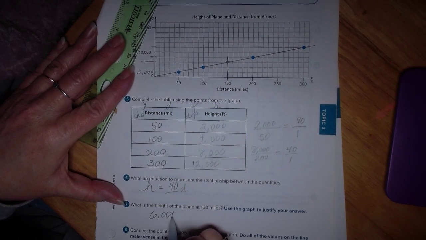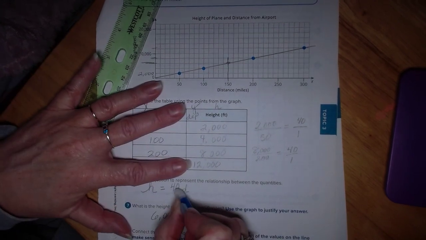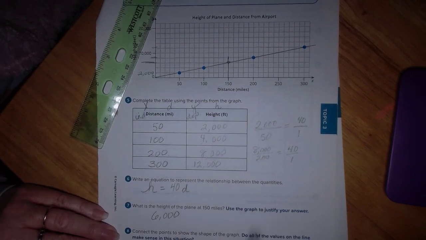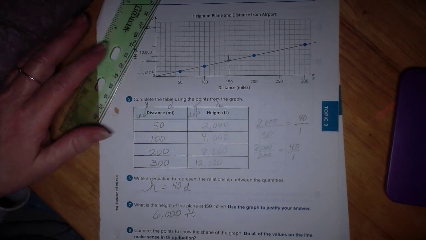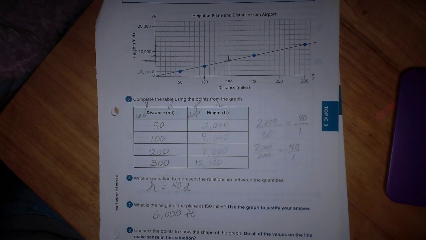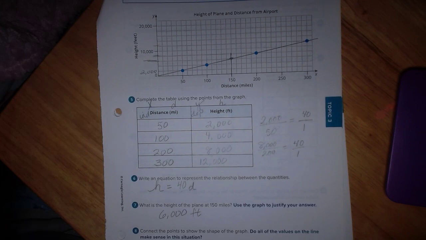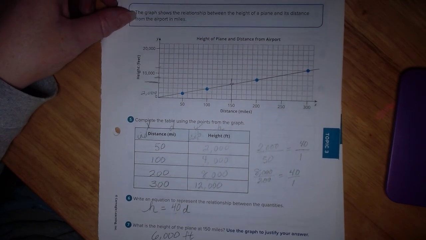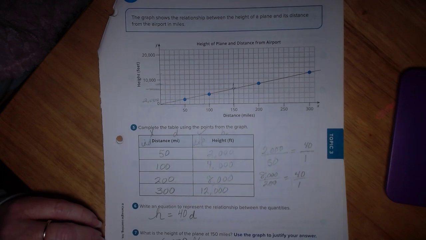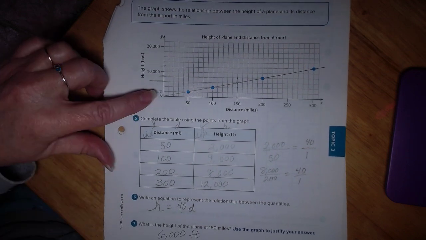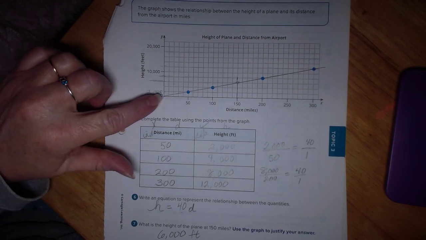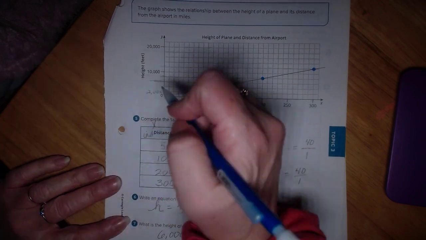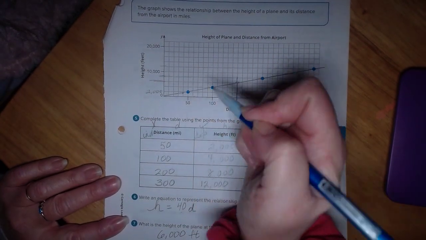Oh, it looks like we didn't really finish our equation. Oh, yeah, we did. I thought that was a fraction bar. It's 40D, not a fraction bar. So what is the 40 representing here? So it says the graph shows the relationship between the height of a plane and its distance in miles from the airport. So where do we see the 40 at on here? Kind of right in here.